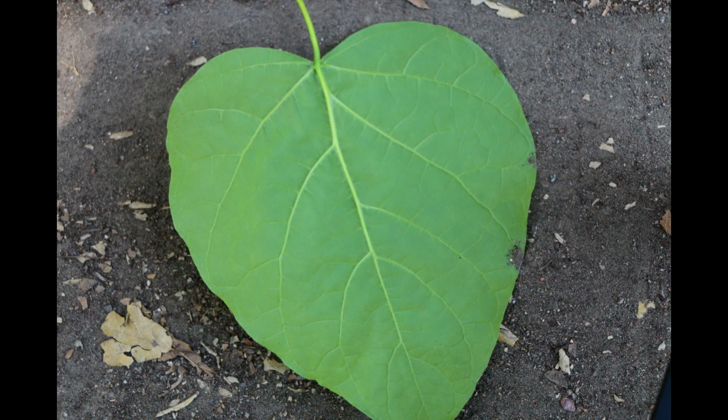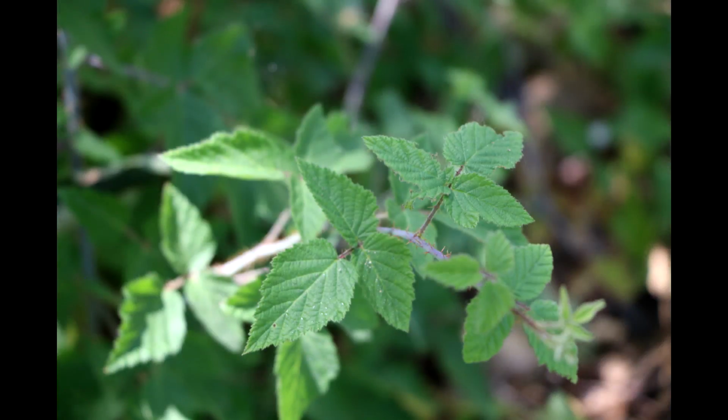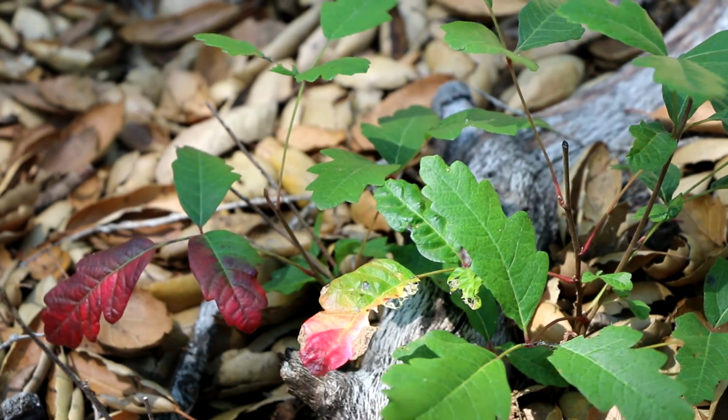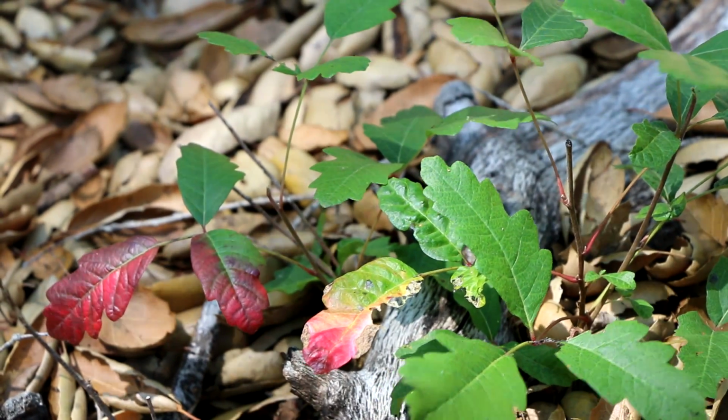You know, there are other things I noticed about this leaf too. It is a simple leaf because it is one leaf attached to the stem by a single petiole. This leaf, though, is a compound leaf because it has several leaflets attached to a single petiole. Have you ever heard the saying, leaves of three, let it be? It's talking about poison oak, which is a compound leaf.